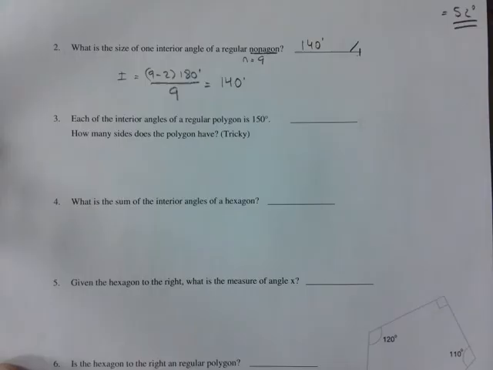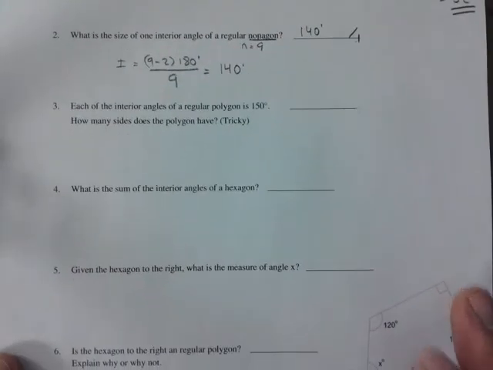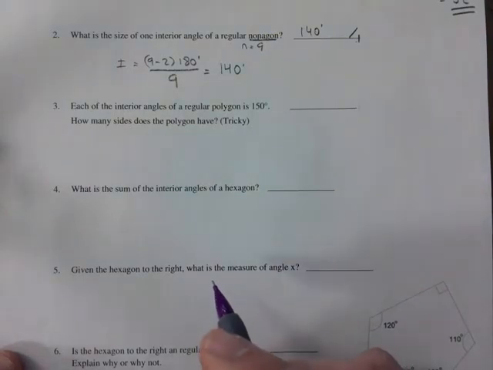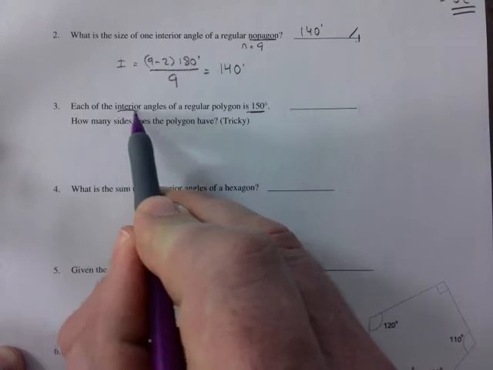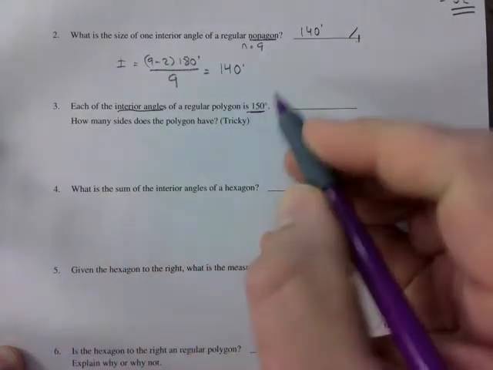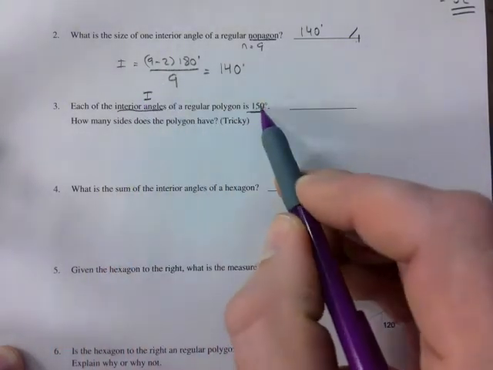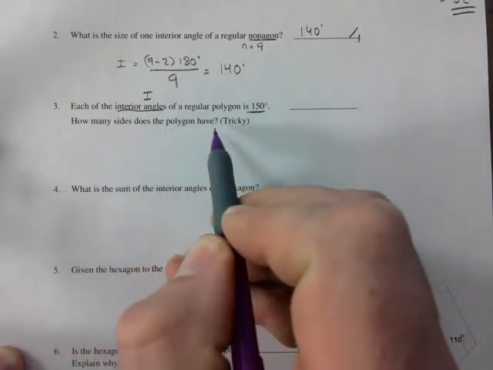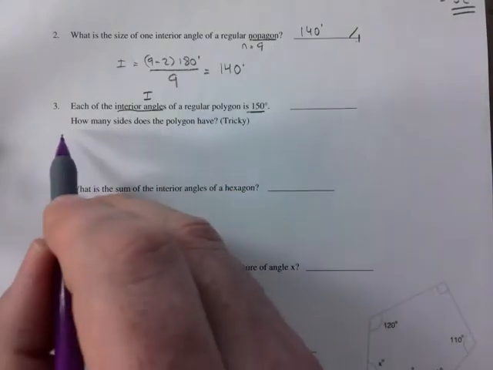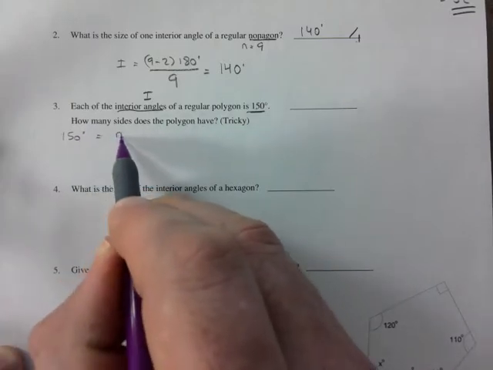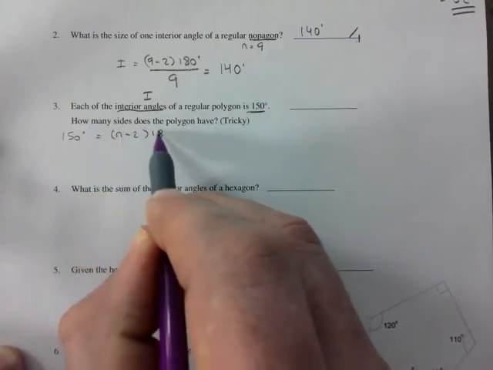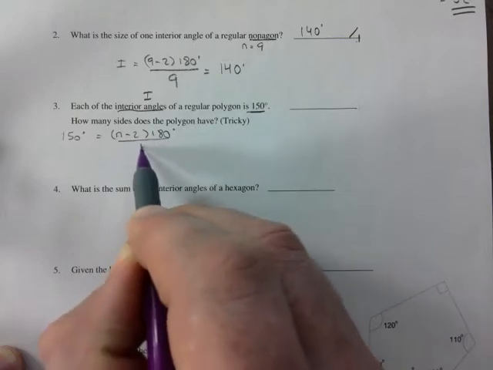Partly there. Each interior angle of a regular polygon is 150. We're told that the interior angle is 150. How many sides would the polygon have? If you want to start with the formula, the interior angle is (n minus 2) times 180 over n.